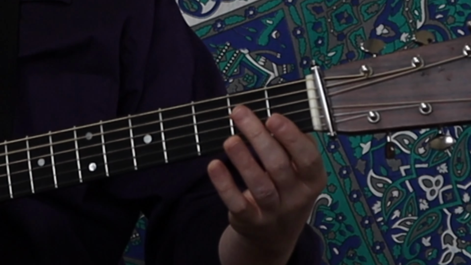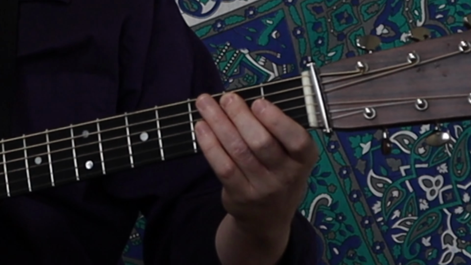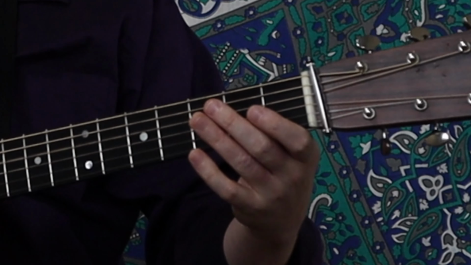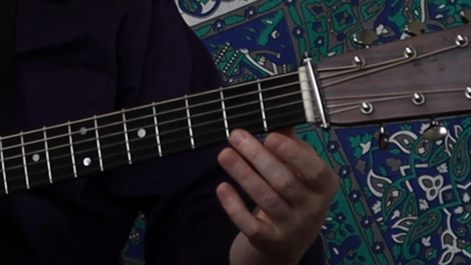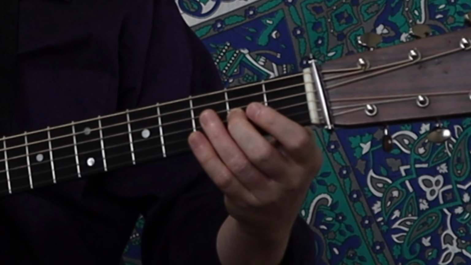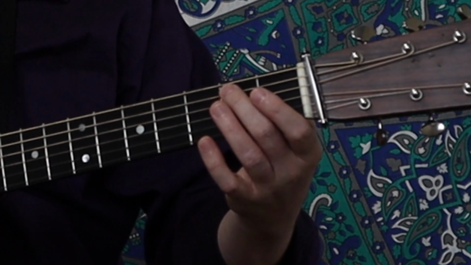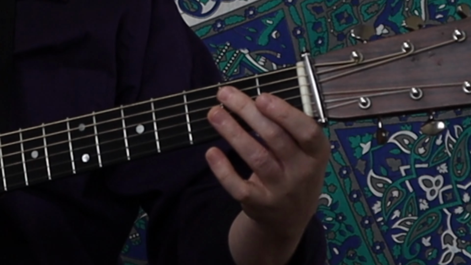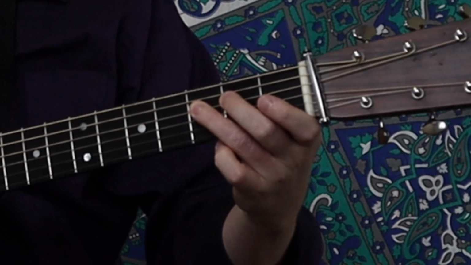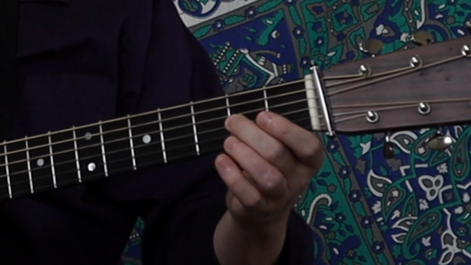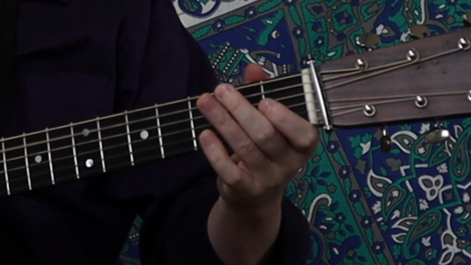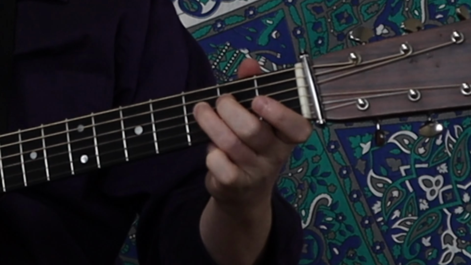So we have A, B, C, D, E, F, G, A. Notice there's a pattern here. We have open string, 2nd fret, 3rd fret. Open string, 2nd fret, 3rd fret. So that's a little mini pattern. Then we have open string again, 2nd fret, and it ends there. Okay, so you can use that little pattern as a way of remembering what notes to play.